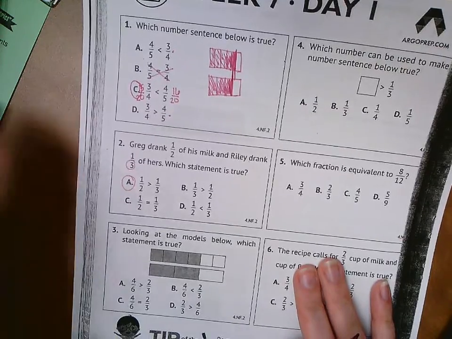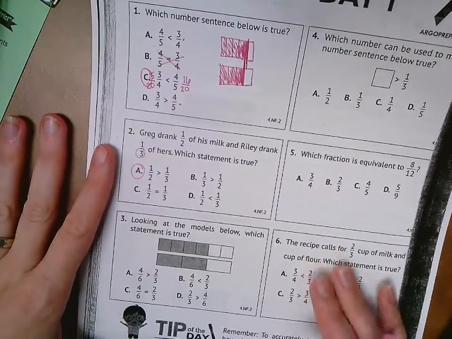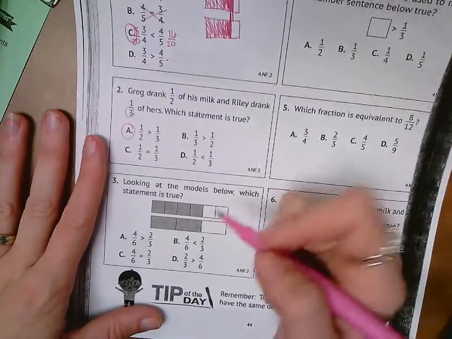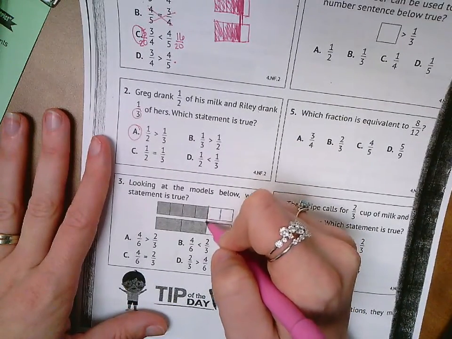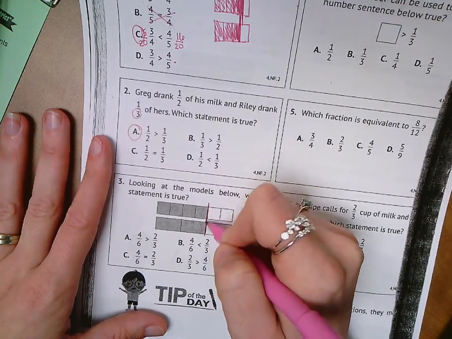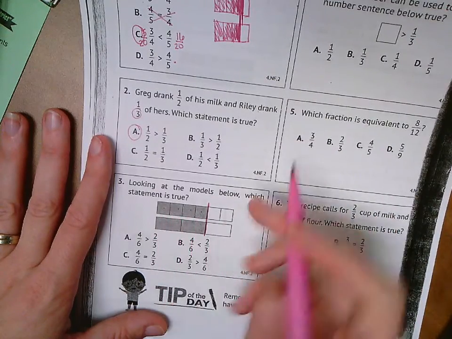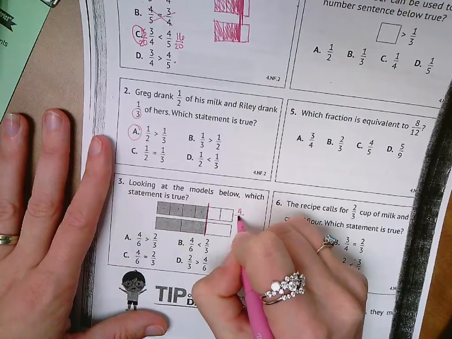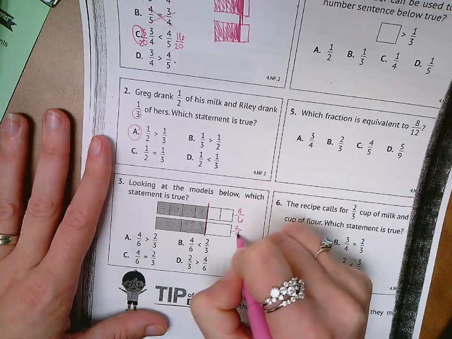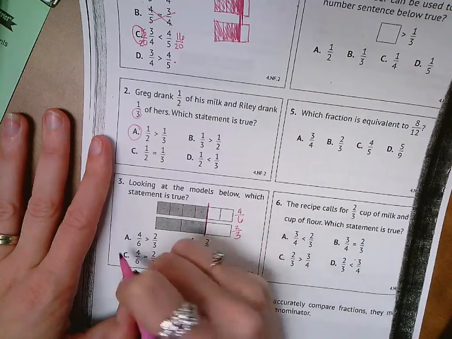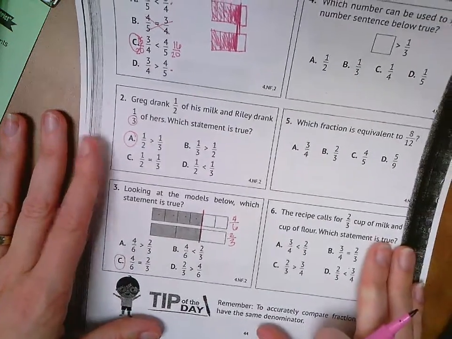Number 3, looking at the models below, which statement is true? Well, without even figuring out what the fractions are, I see that they are lined up exactly. So whatever the fractions are, which are 1, 2, 3, 4 out of 6, so 4/6, and 2/3, they must be equal to each other because the exact same amount is shaded.